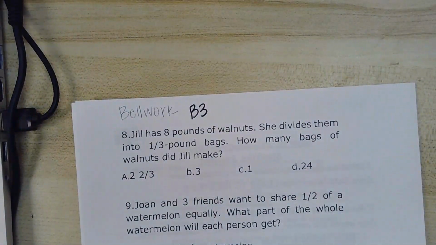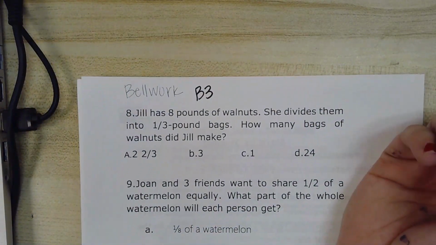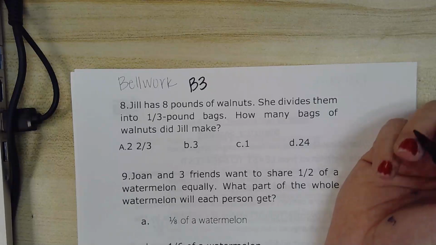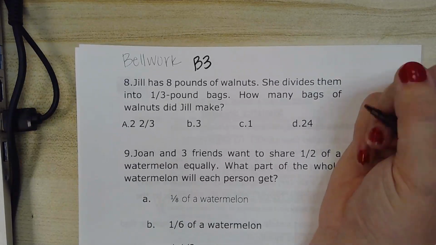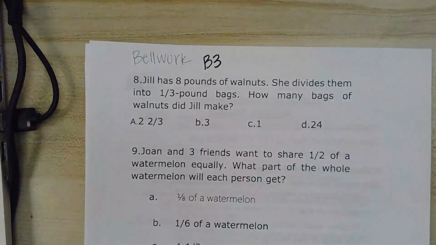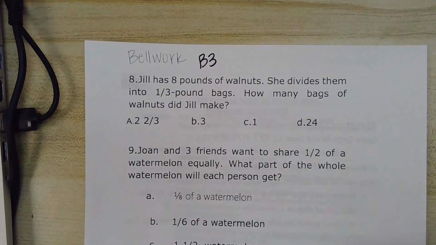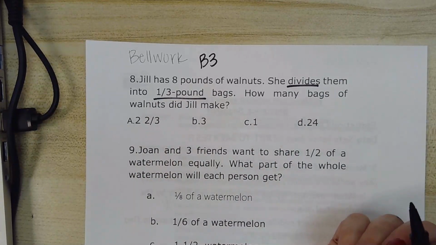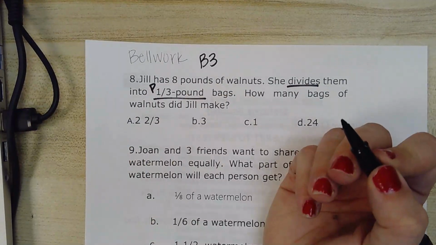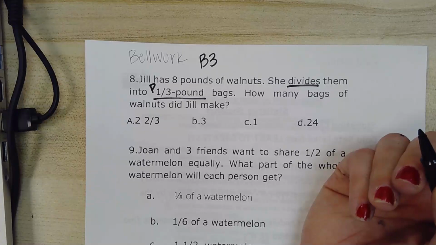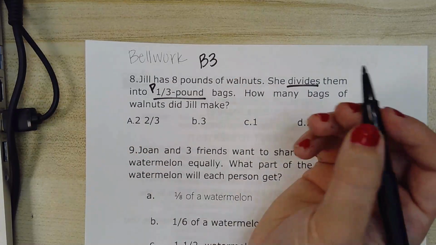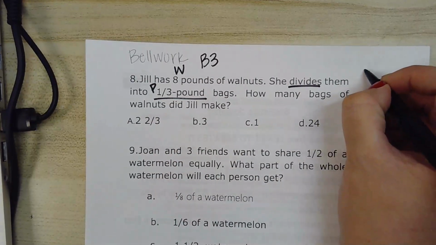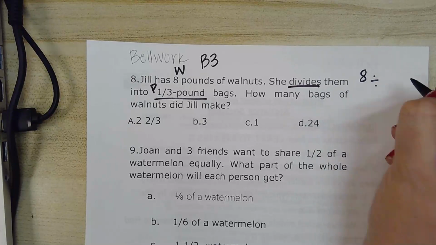All right, so looking at this one, Jill has 8 pounds of walnuts. She divides them into 1/3 pound bags. How many bags of walnuts did Jill make? So when I'm looking here, this one was easier for me to help identify the whole and the part because it tells you exactly what she is dividing. 1/3 is going to be my part, and 8 pounds is going to be my whole. So I'm going to be writing 8 divided by 1/3.